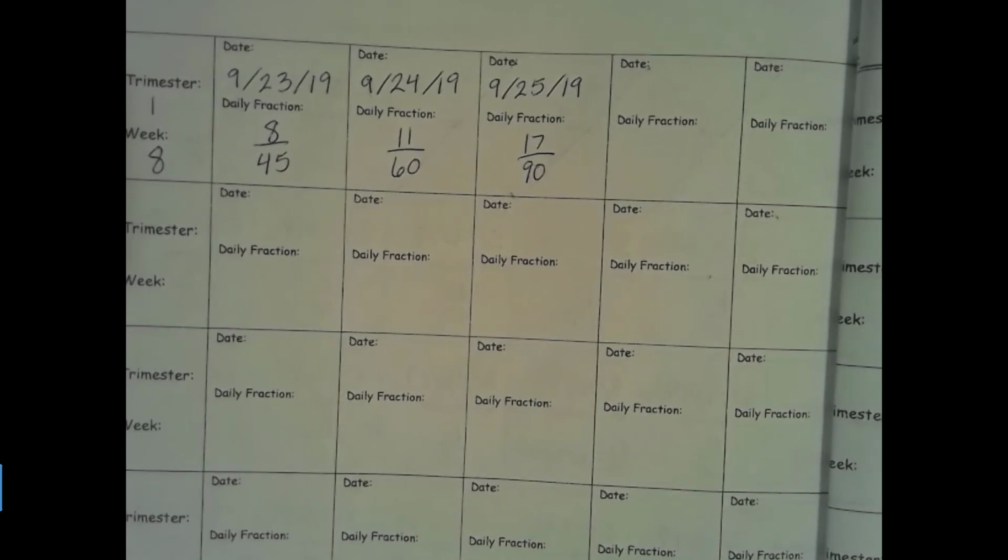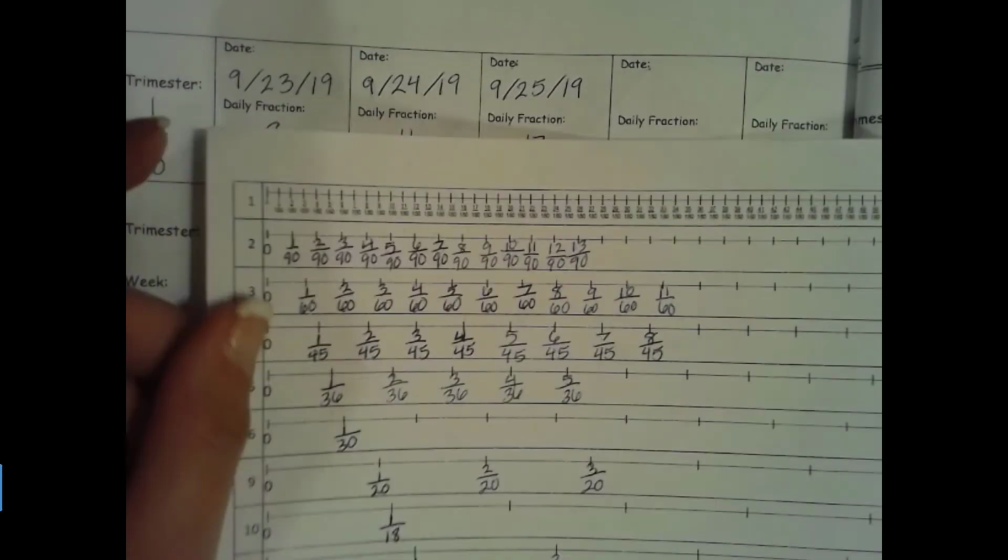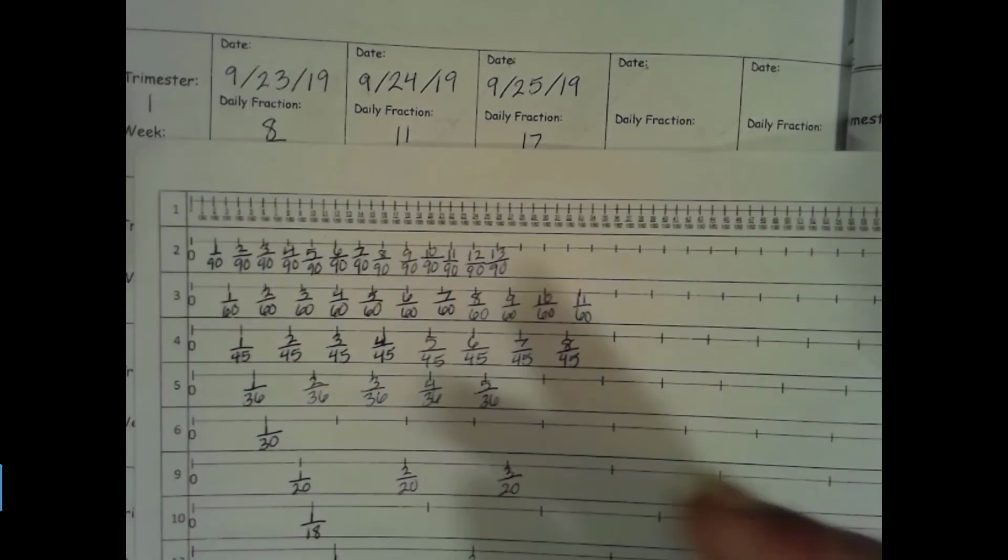Okay, let's go ahead and get out our number line. We did groups of 2.